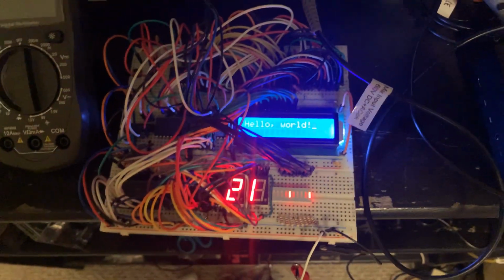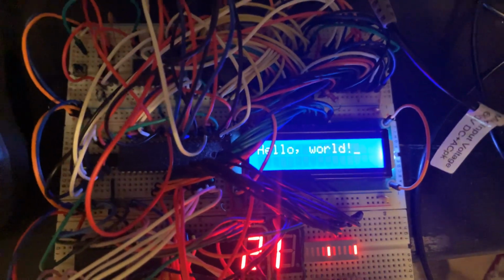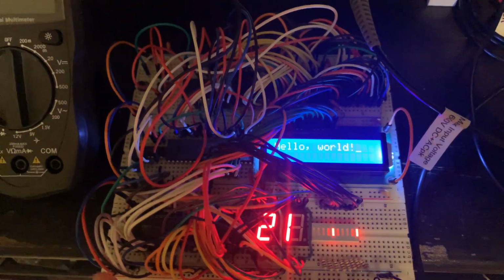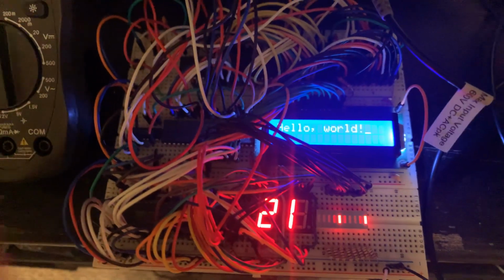Now I've written some different software for this. I've written hello world in different ways. I've written Fibonacci recursively and Fibonacci iteratively. But yeah, I recommend that you check out my 6502 programming videos if you want to learn more. And also, again, be sure to check out Ben Eater's website.